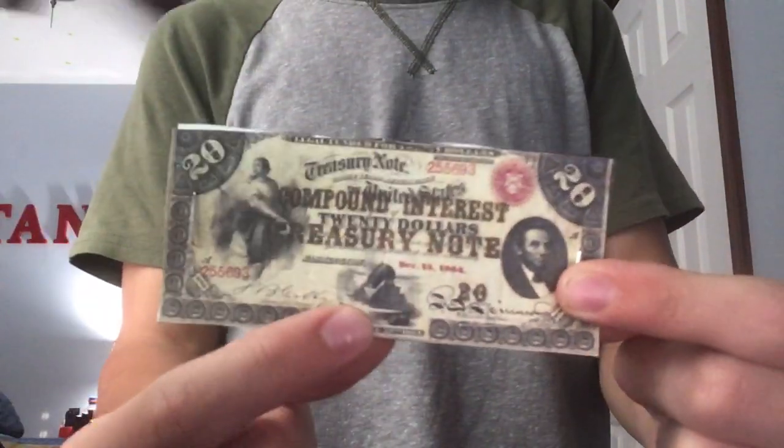For some reason, compound interest treasury note is not in here. So, I'm not going to be able to tell you. I don't know what goddess that is on there. Perhaps it's going to tell me. Okay, the goddess name is Victory. There's a mortar at the lower middle, and Abraham Lincoln at the right. So Abraham Lincoln, goddess of victory, mortar.